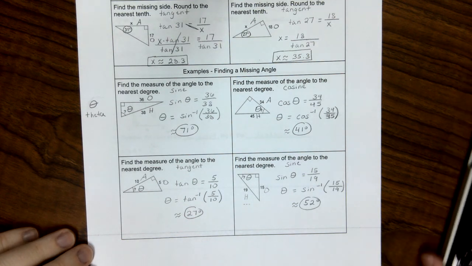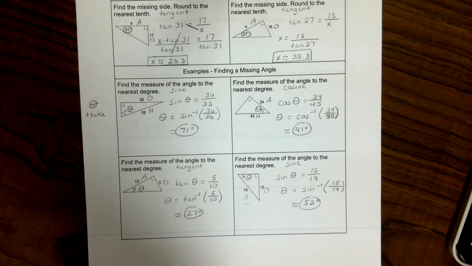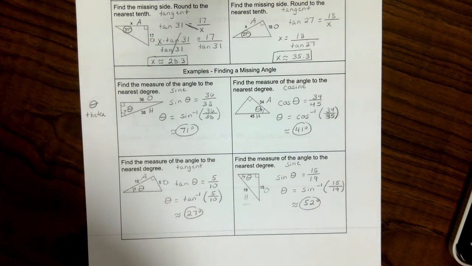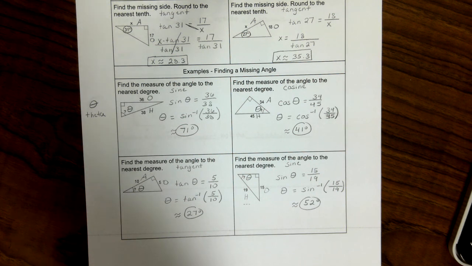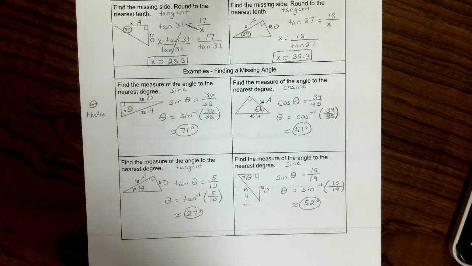All right, there you go. That is all the trig stuff that we're going to do. So you have to be able to recognize sine, cosine, and tangent, what they are, how to write the ratios, how to use the ratios to find the missing side, or how to use them to find the missing angle.